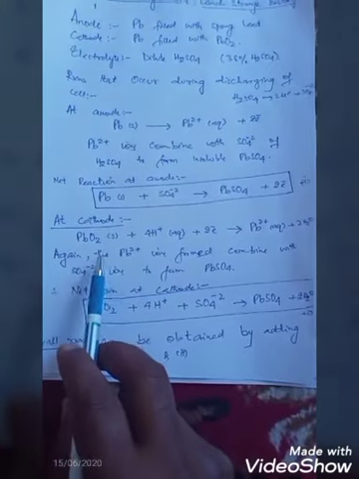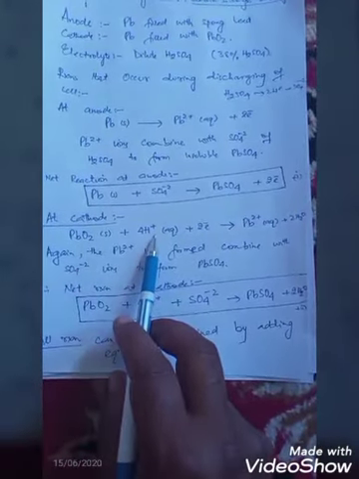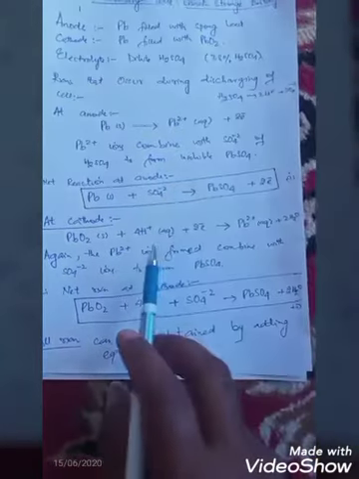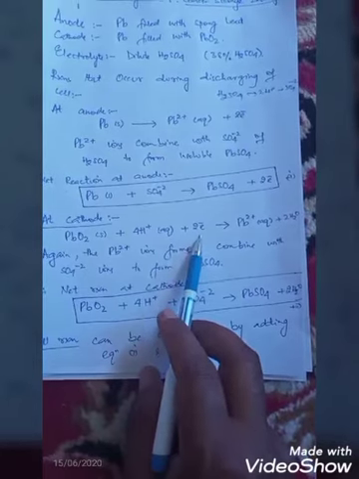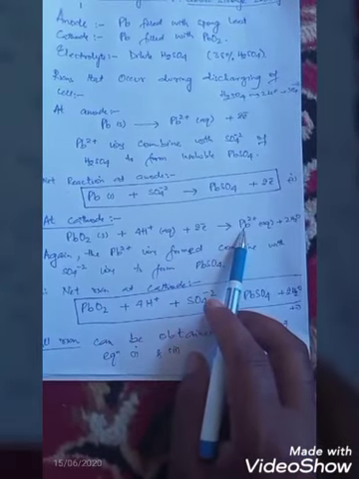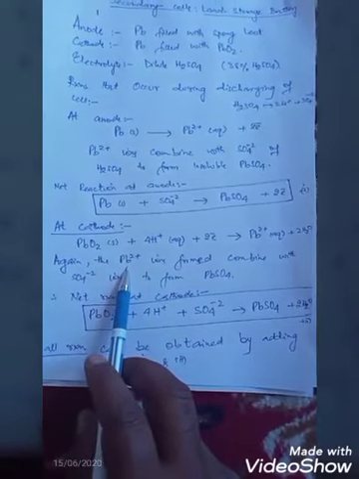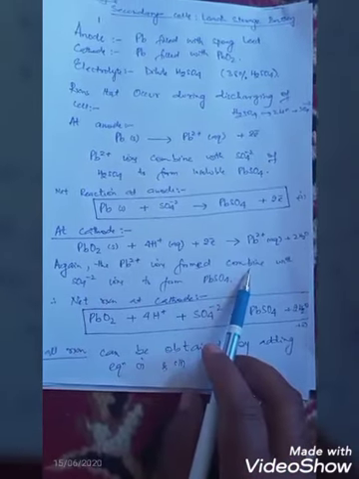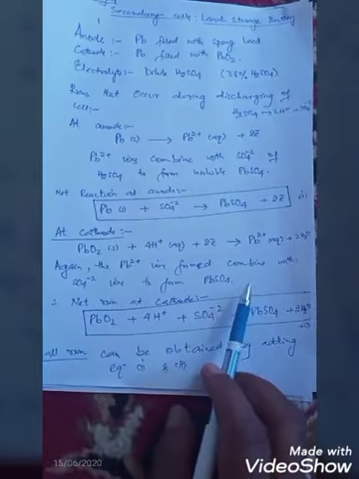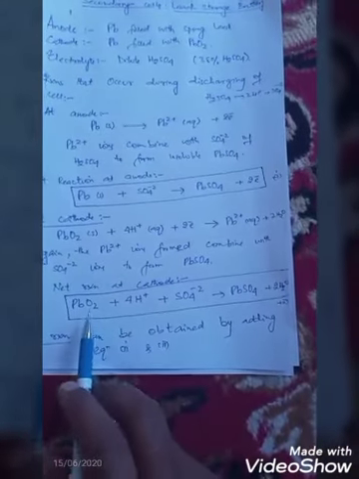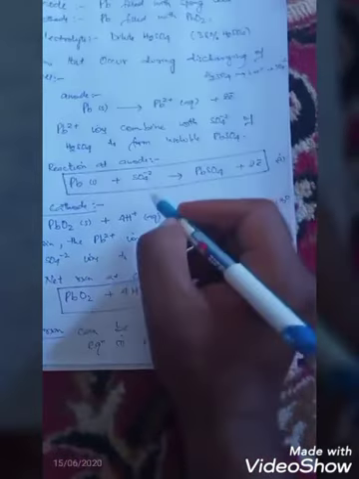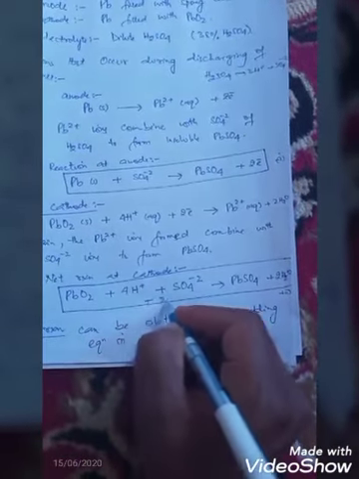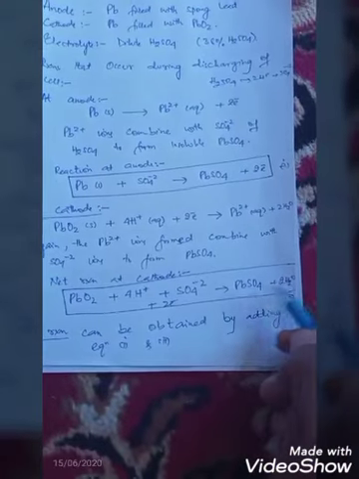Similarly at the cathode, you will see that lead dioxide combines with H+ ions, which are actually obtained from the dissociation of sulfuric acid, and combines with 2 electrons; this is reduction. It is converted to Pb2+ and 2 water, okay? Again, the lead ions formed in the solution would combine with sulfate ions to form insoluble lead sulfate. So I will write lead dioxide plus H+ plus sulfate ions, plus 2 electrons, gives lead sulfate plus 2 water.